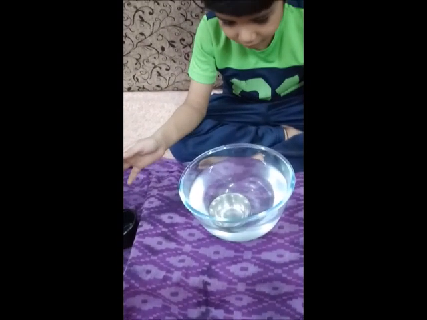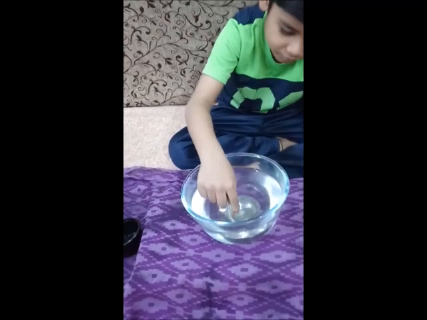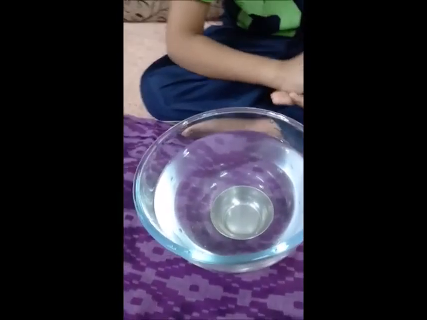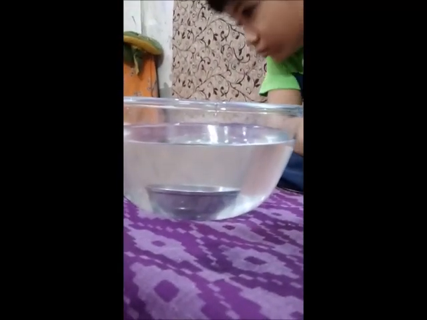It is floating. Can you see that? Now he is pressing it with his finger. It is getting filled with water and it is sinking. It has reached the base of the bowl because it has become heavy.